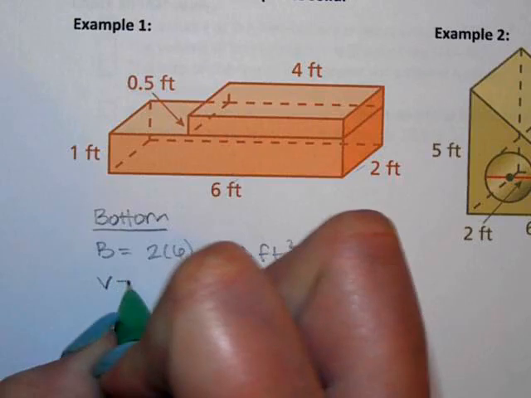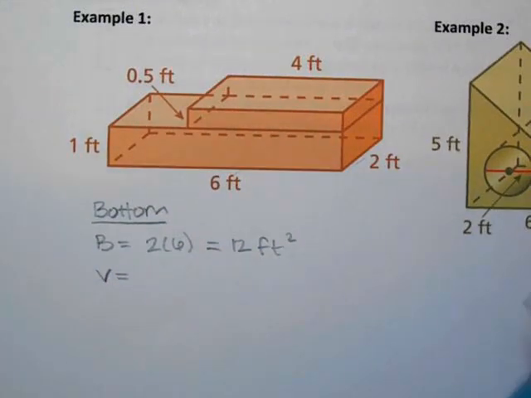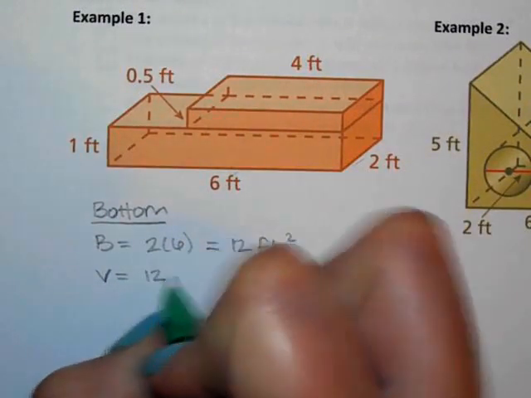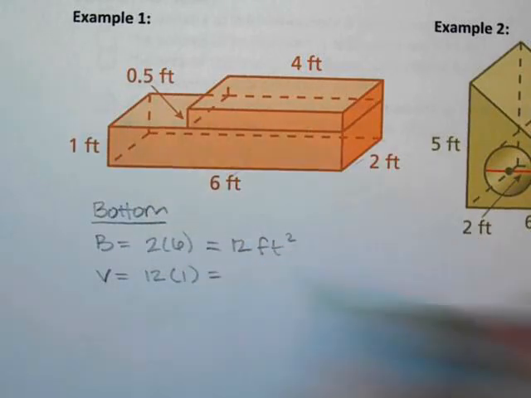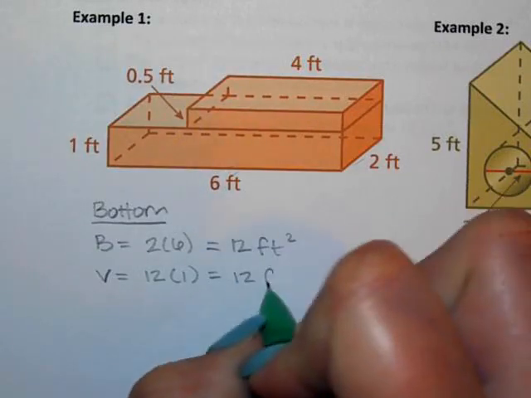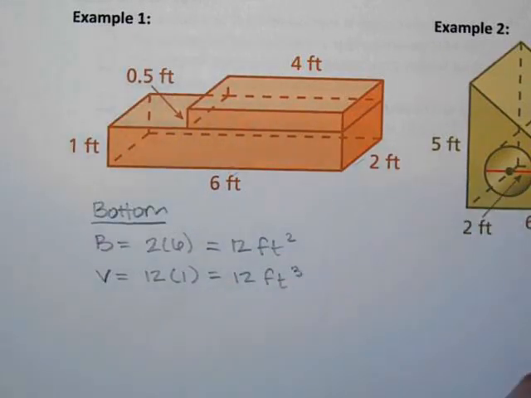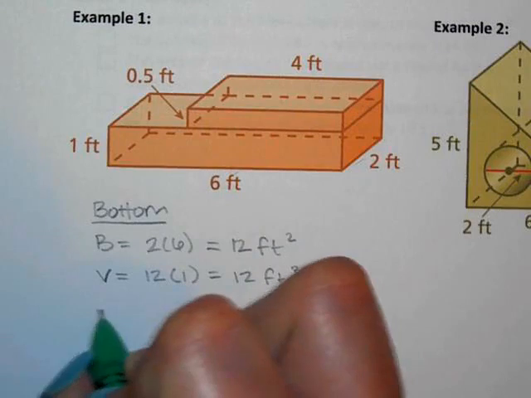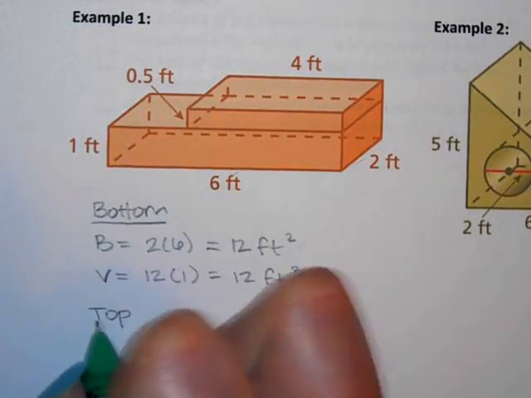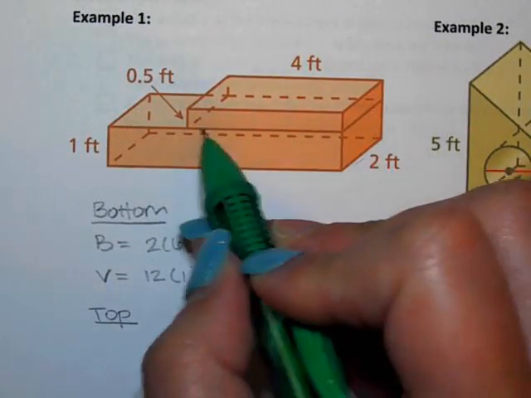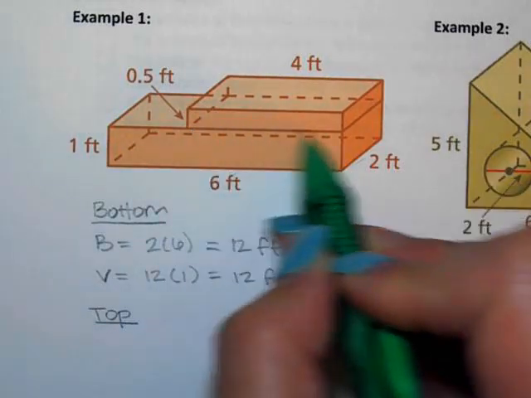Okay? And then it has a volume of area of the base times the height. And 12 times 1 is what? 12 feet cubed. Okay, so there's the volume for the bottom shape, 3D figure, okay? And then what is the base of the top going to be? It's going to be 2 by 4.